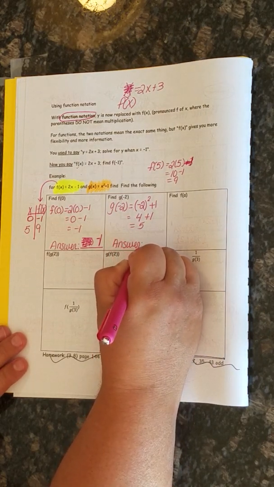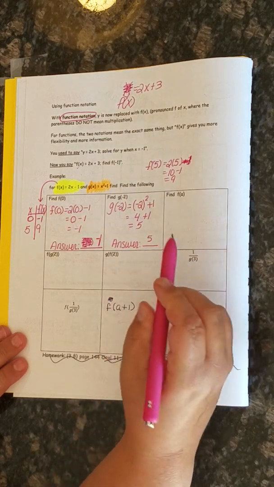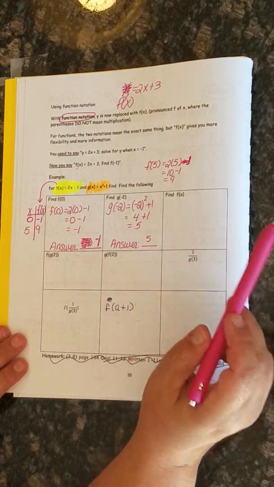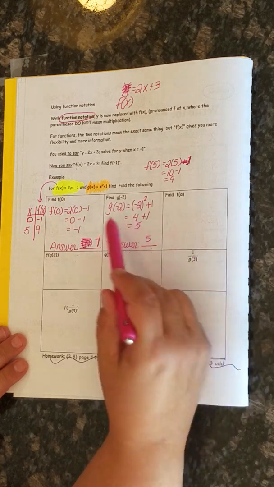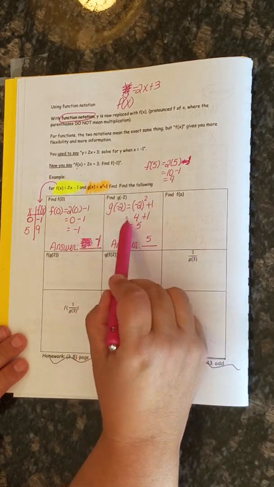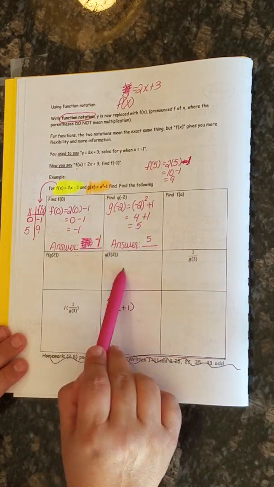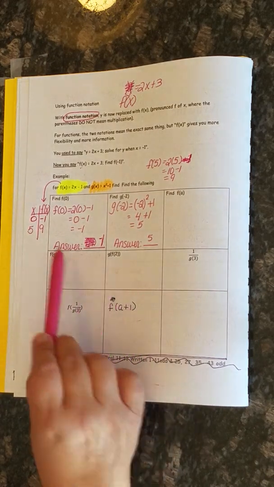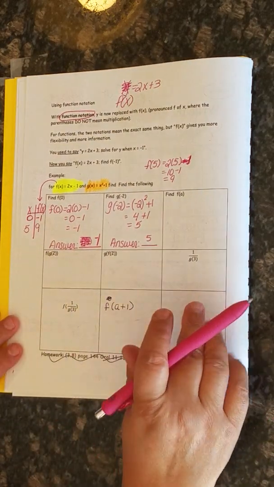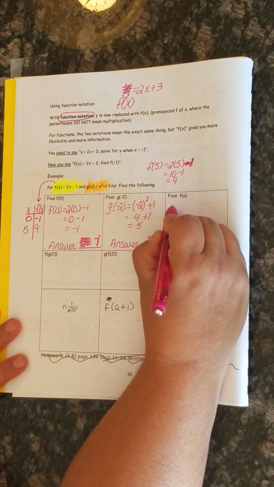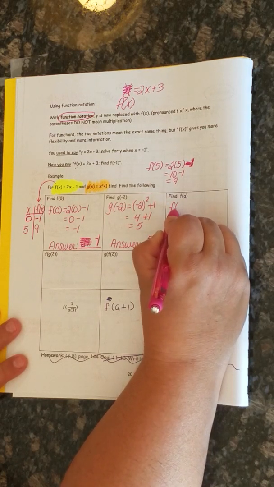Answer is 5. So I'm not going to let you try these on your own because these are really the easy ones. This is something you should have done in Algebra 1. You should have done this in Algebra 1 also. Actually, all of this should have been done in Algebra 1, but I'm going to move on forward with the harder ones. Finding f of a.